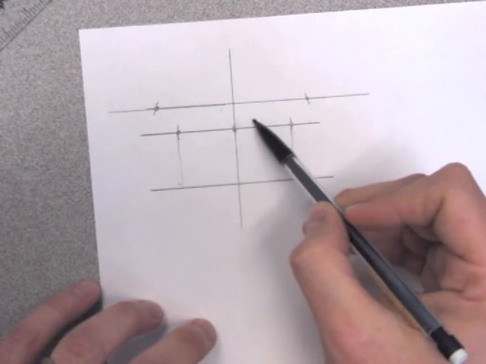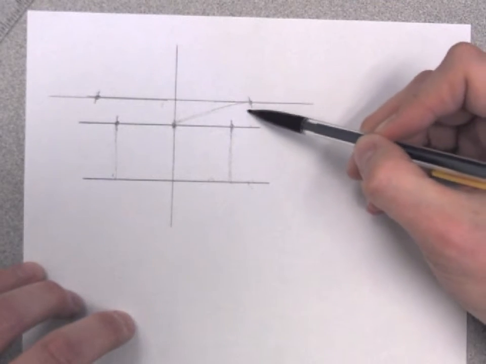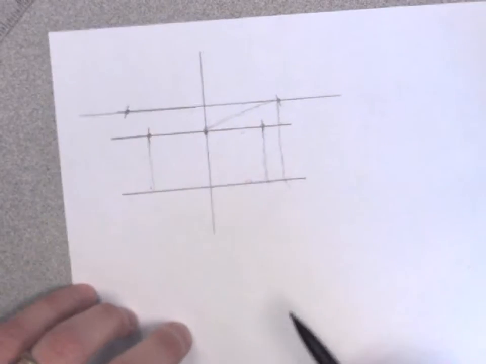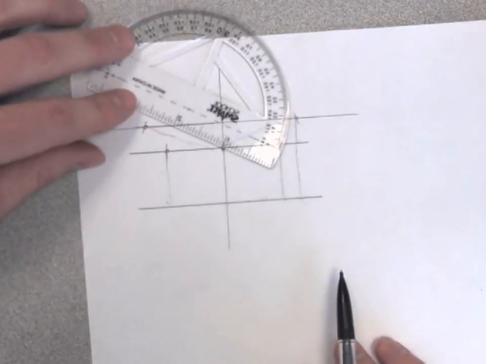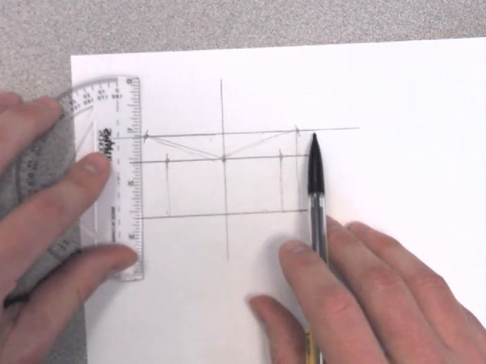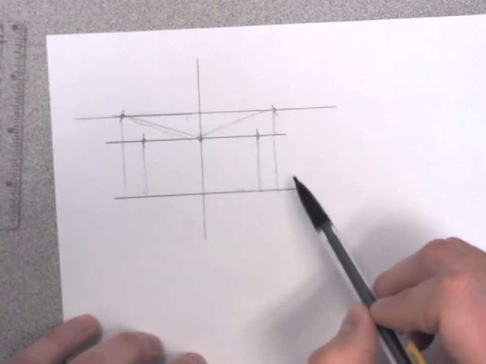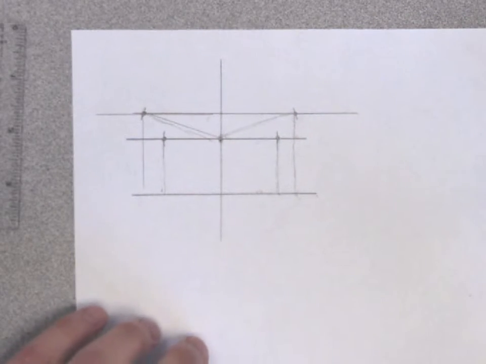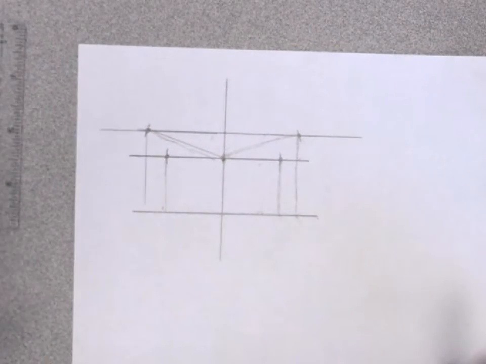So if I kind of draw that in a little bit, this length here is the same as this length here. And this length here, whoops, should maybe do that a little bit straighter. This length here is the same as this length here, right? So again, this point is the same distance from this line as it is from this point. Okay? We're going to do this one more time, and then we're going to add another point down here, and we'll kind of see what the shape is going to be.